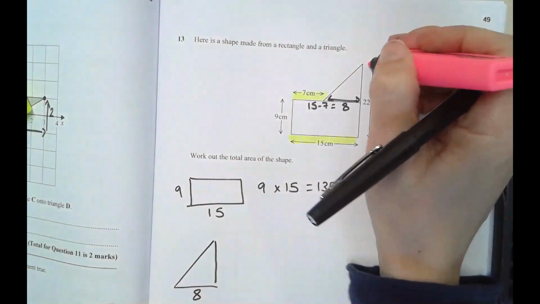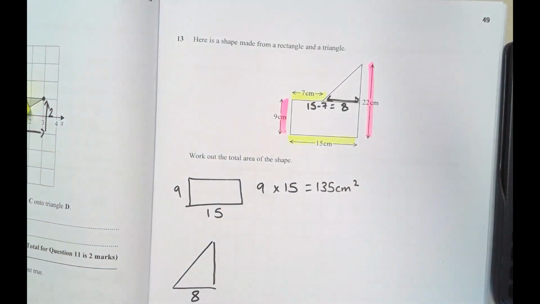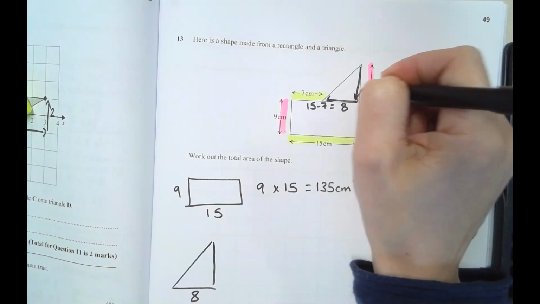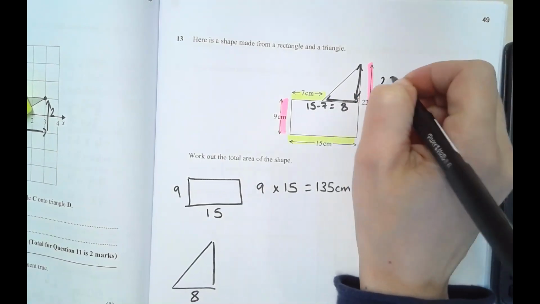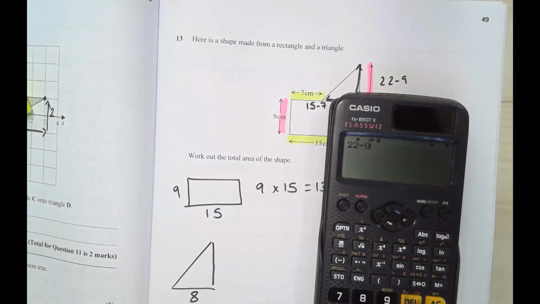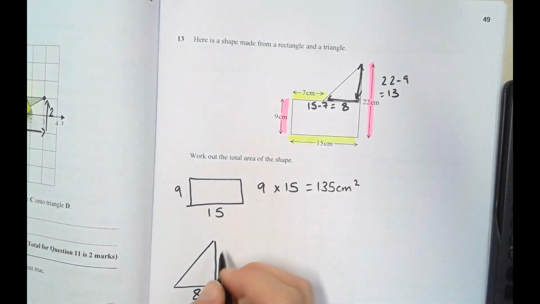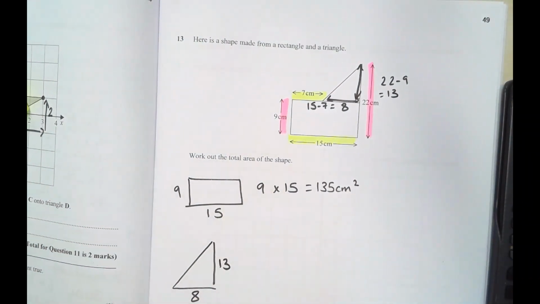And if I know the whole distance there is 22 and one part is 9, if I'm trying to find the height of my triangle here, I'm going to do 22 subtract 9, and that gives me 13, and that's the perpendicular height for my triangle.